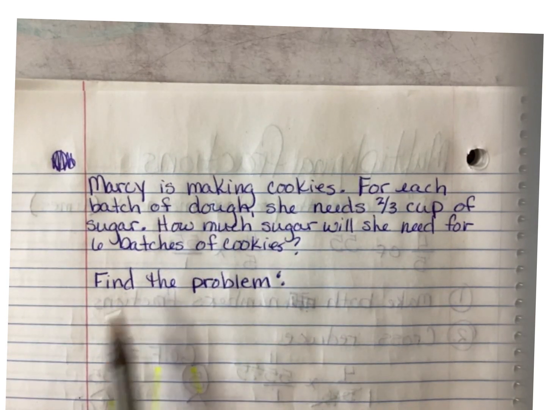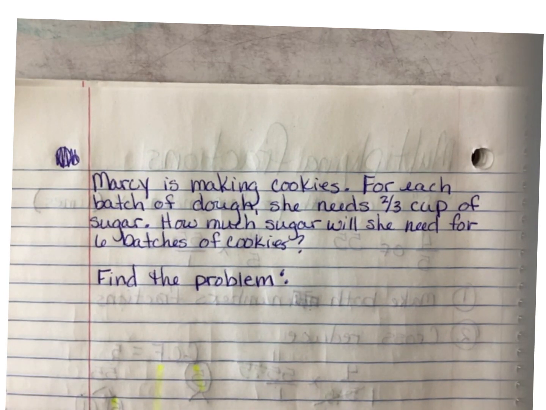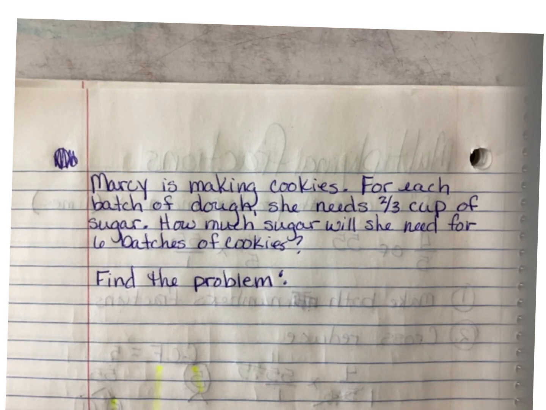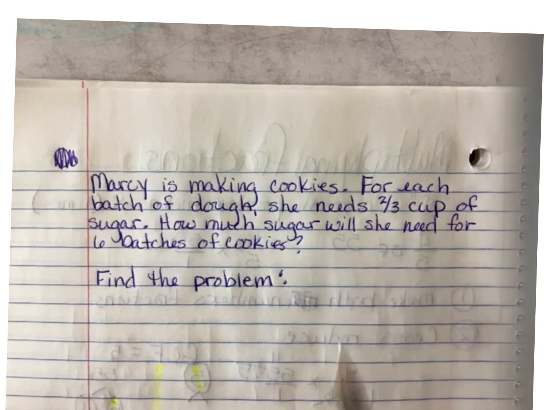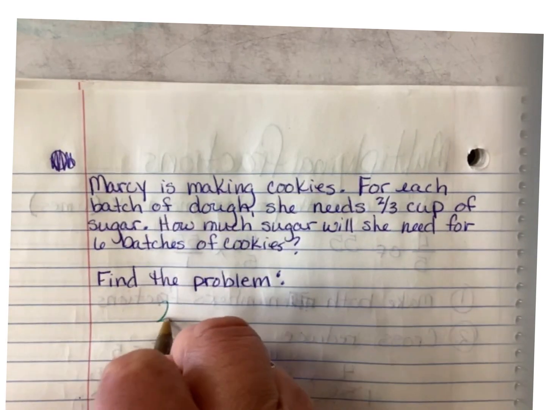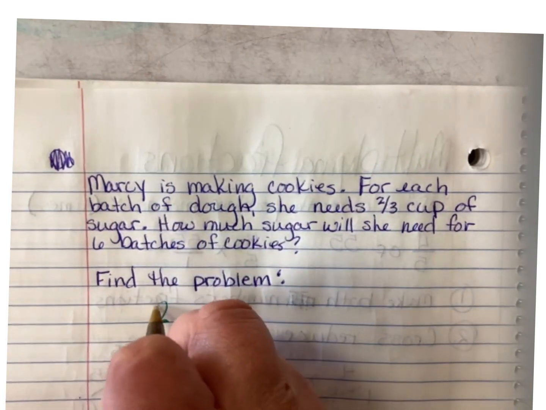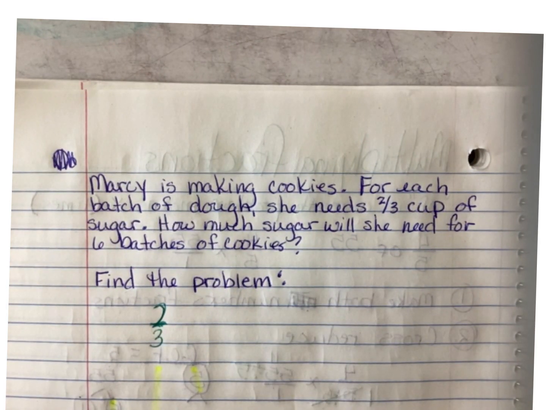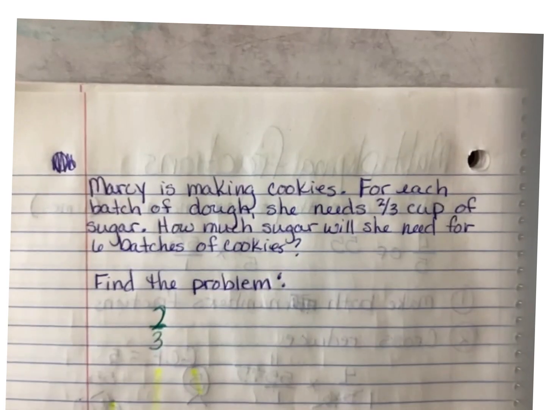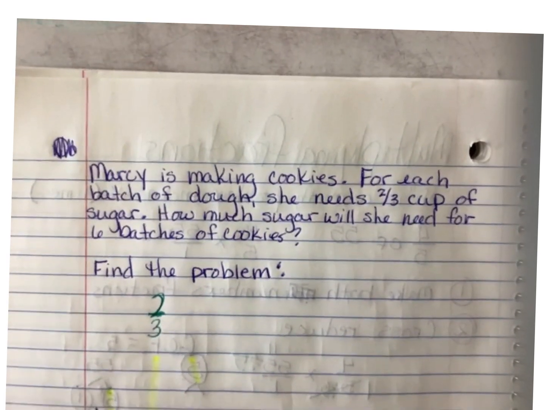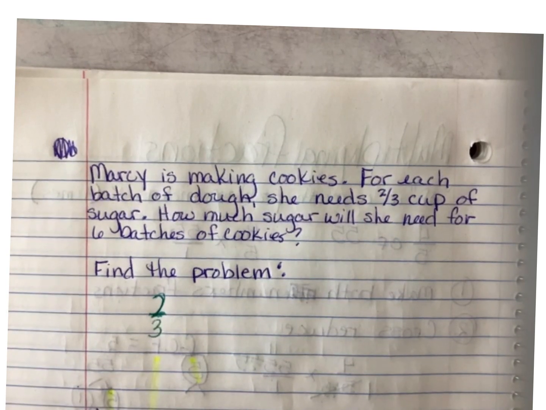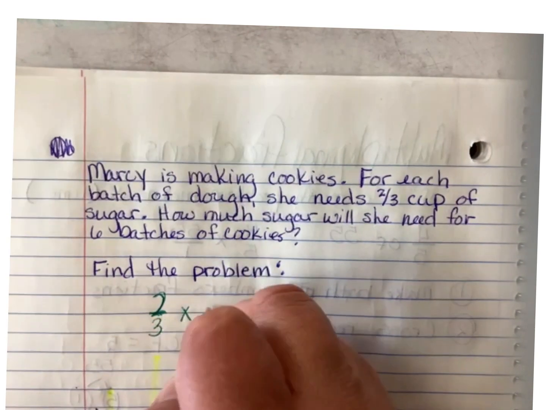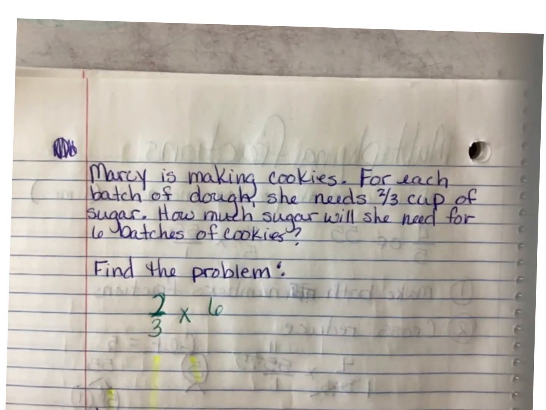So the first thing we need to do is find the problem. Well, since we're practicing multiplying fractions, I see a fraction right here. So I'm going to do 2/3 cup of sugar. That's what we need to have. And I'm going to do 6 batches. So that's like repeated addition. So I could do the repeated addition of 2/3 plus 2/3 plus 2/3 and do that 6 times. Or I can times it by 6. So we're going to go through all the steps.